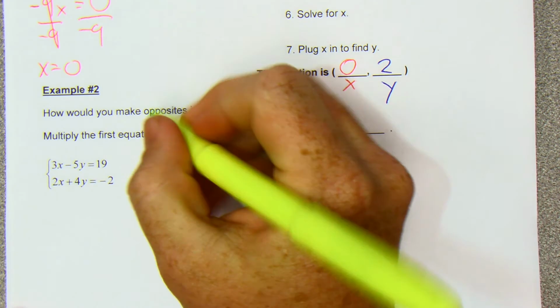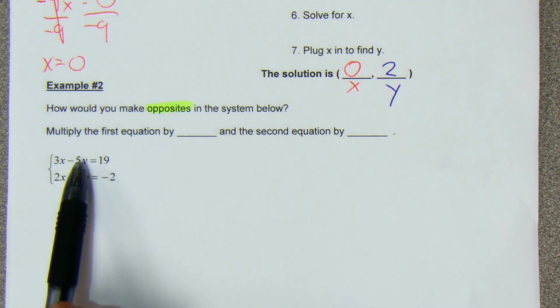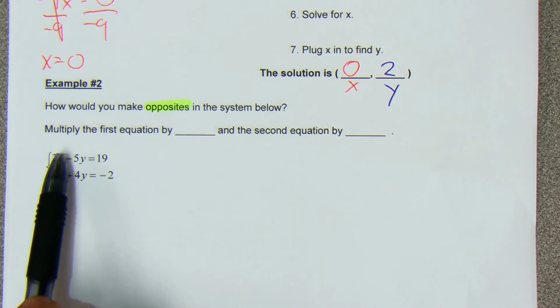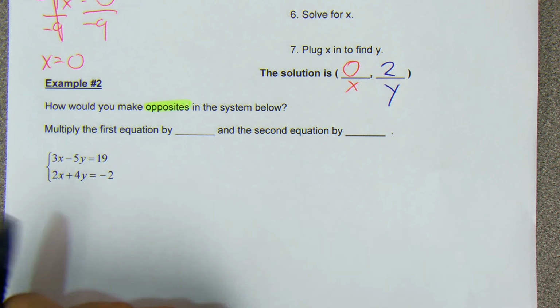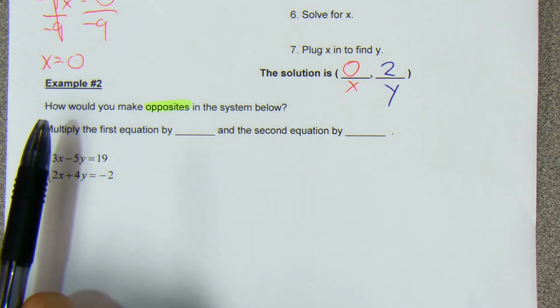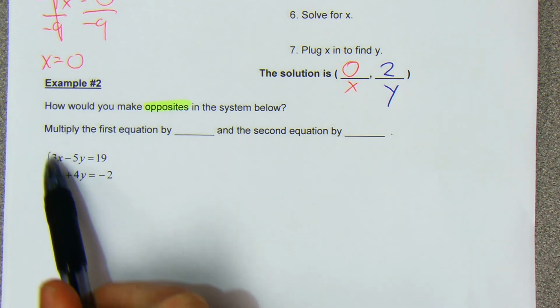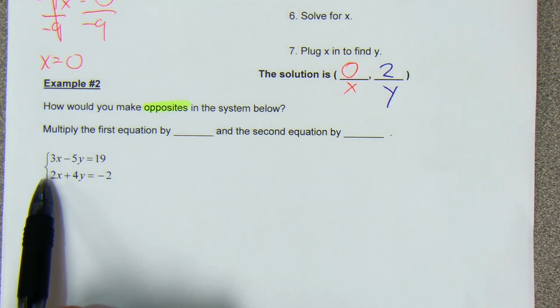So we still have to make opposites. So we're going to say we multiply the first equation by a number and then the second equation by a number, okay? And those numbers are what we multiply by to make our opposites. So let's take a look. We have a -5y and a 4y. Those are not opposites. We have a 3x and a 2x. The 3x and the 2x are smaller numbers. I know that I will have to multiply them by smaller numbers to get them to be opposites, so I'm going to work with those. So I want to think about what is the least common multiple that both of these go into, right? And I think 6. 3 goes into 6 and 2 goes into 6.